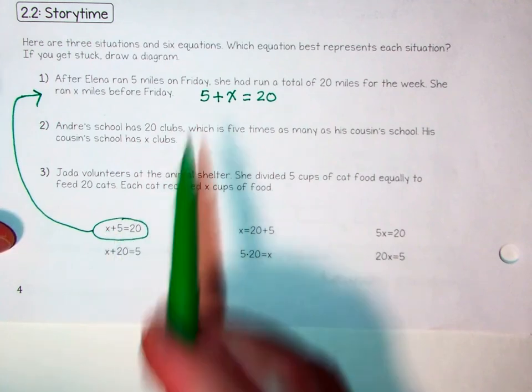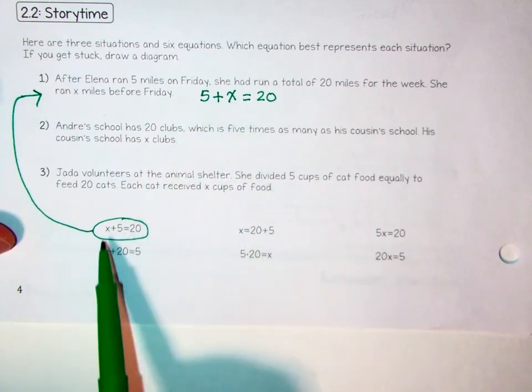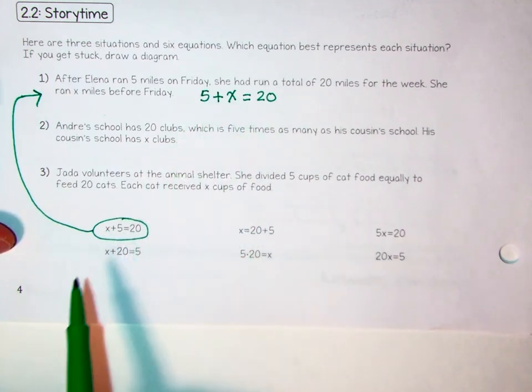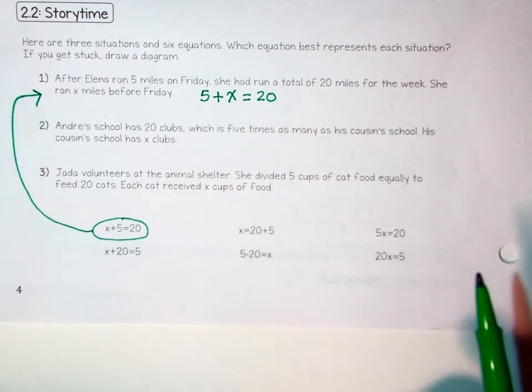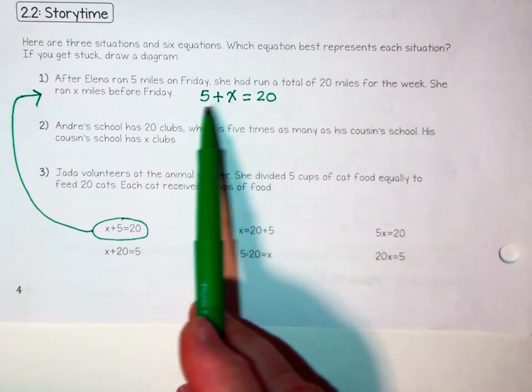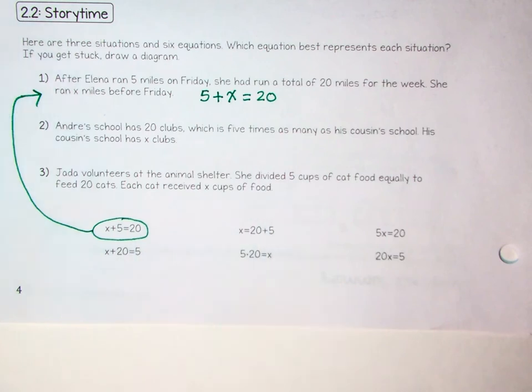And I wrote 5 plus X. This equation says X plus 5. Does it matter? No. Addition is commutative. It doesn't matter what order I add numbers in. They'll have the same value. All right, so let's move on.